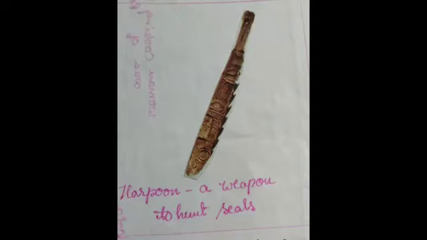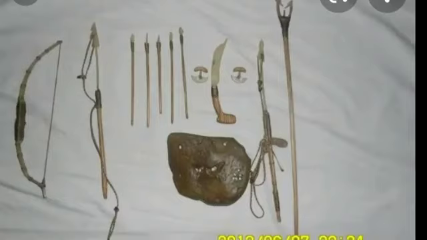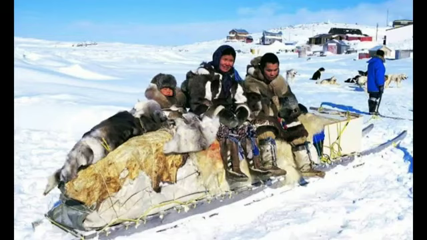Much larger groups, over 100 people, would work together to hunt caribou and large sea animals such as whales. Kayaks are small, canoe-like boats made of animal skins stretched over a wooden frame.